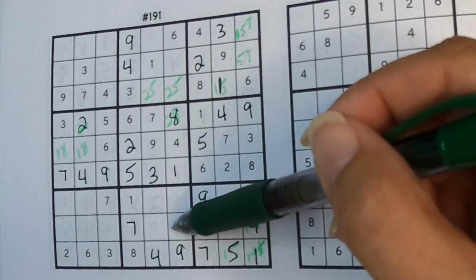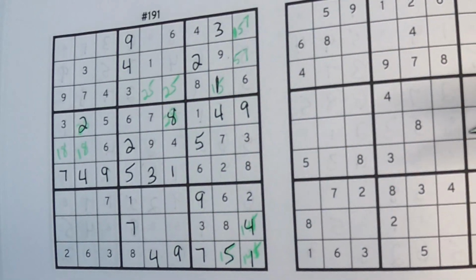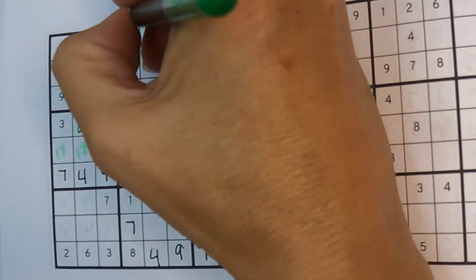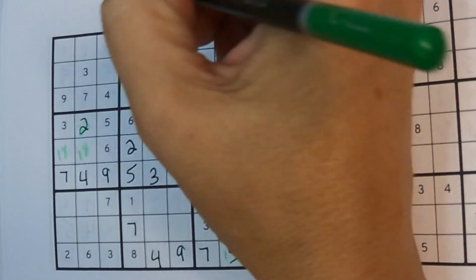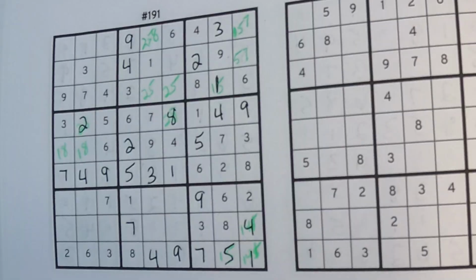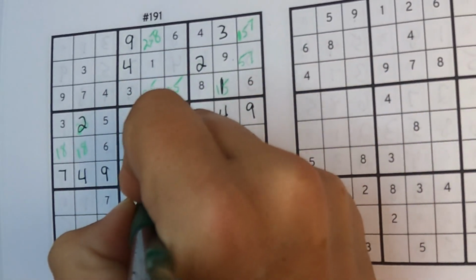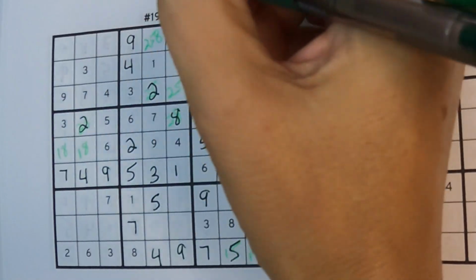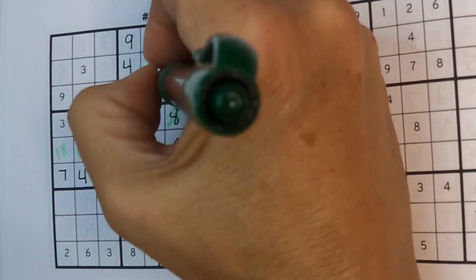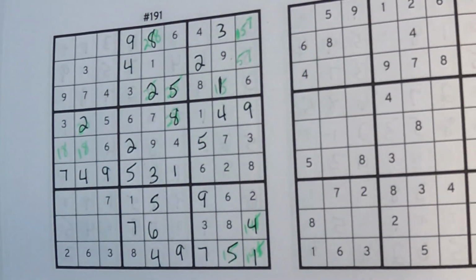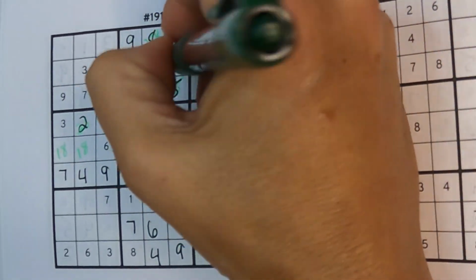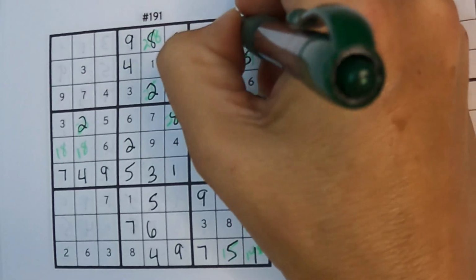For this column, we're missing 2, 5, 6, and 8. We've got 6 here, so 2, 5, 8. 2, 6, and 8 here, so this is our 5. That makes this our 2, 8, 6, and that 2 makes this our 5. For this box now, we're only missing a 7, and that 7 makes this our 5, 7.